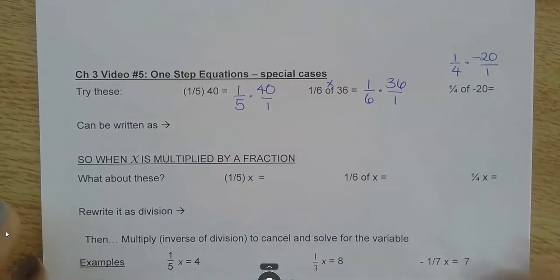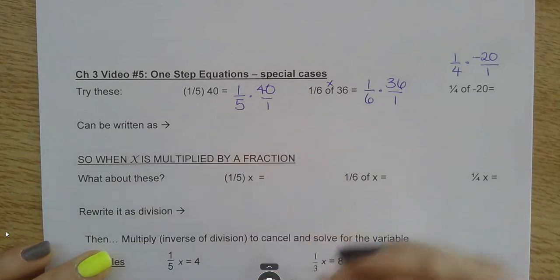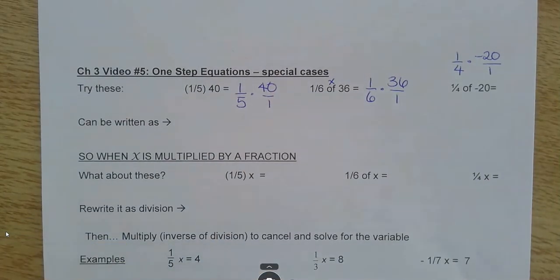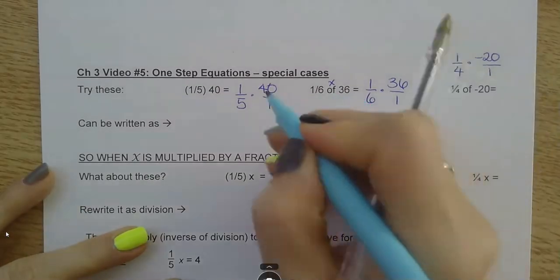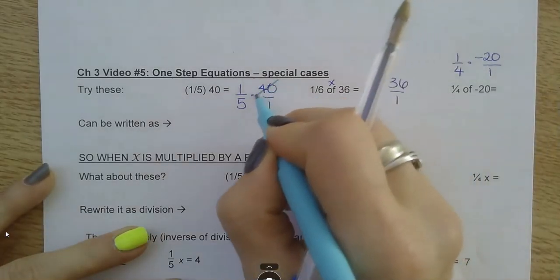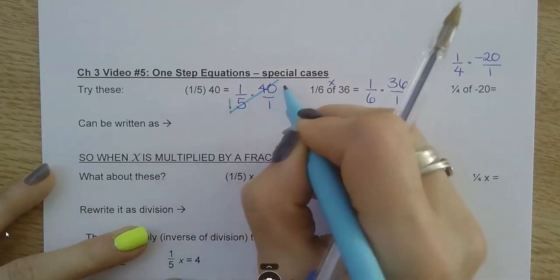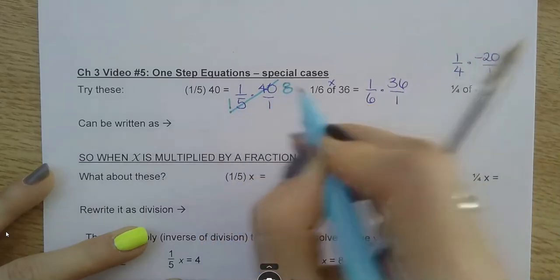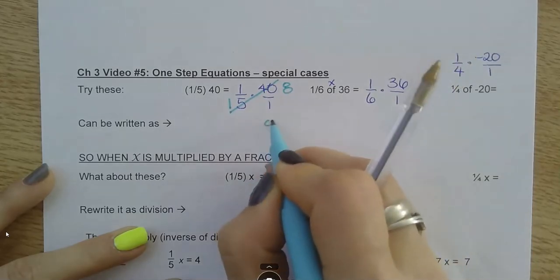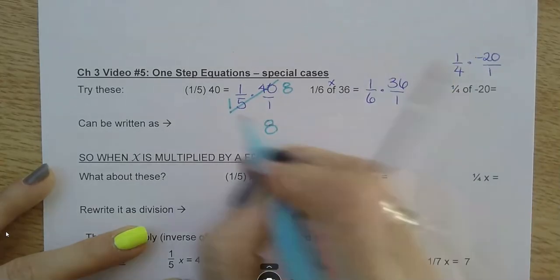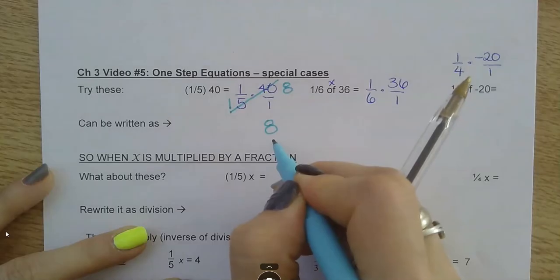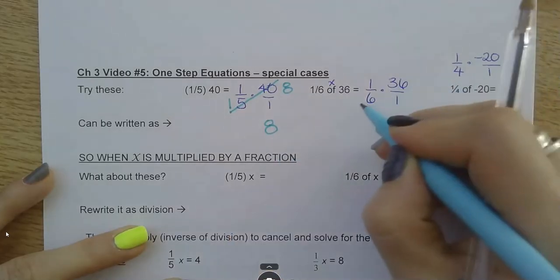So when we see a multiplication problem like this, we would cross cancel. I would look for things that cancel out on the top and the bottom. So I'm going to show it a different way. I'm going to go like this and say 5 goes into 5 once, 5 goes into 40 8 times. And now you can see multiplying across the top, I just get 8 over 1. And I'm not going to write the over 1.